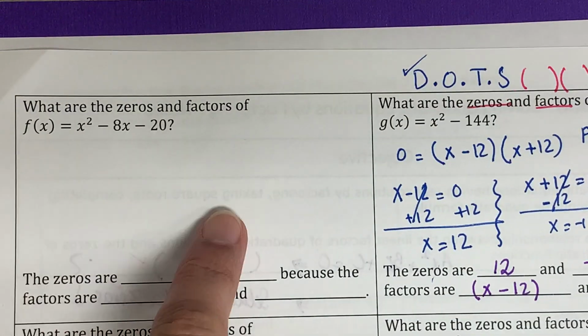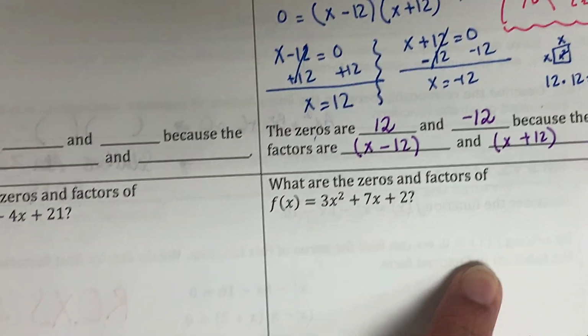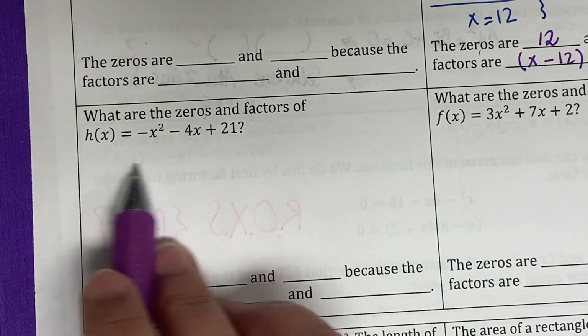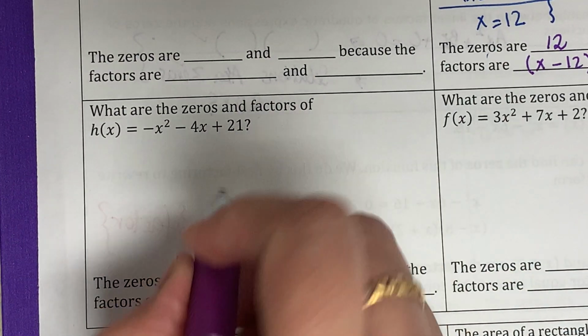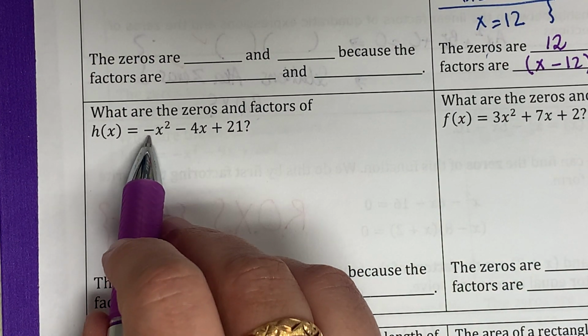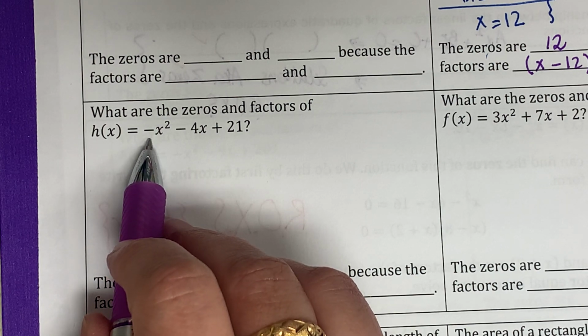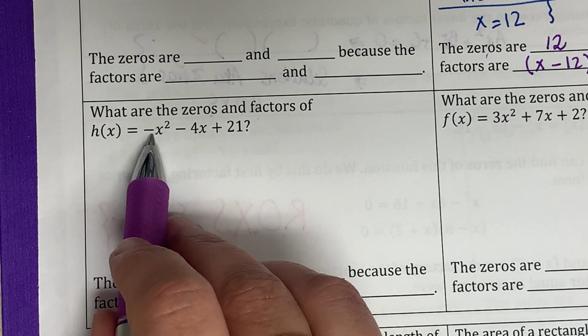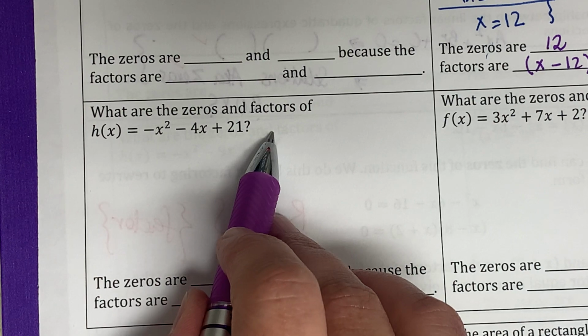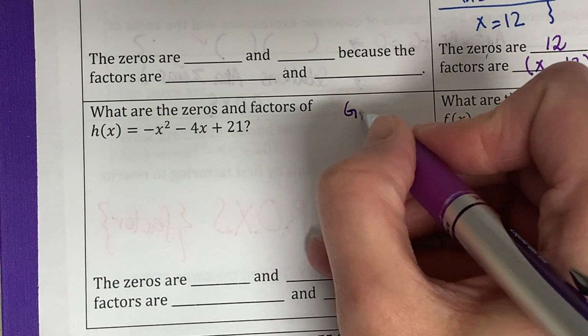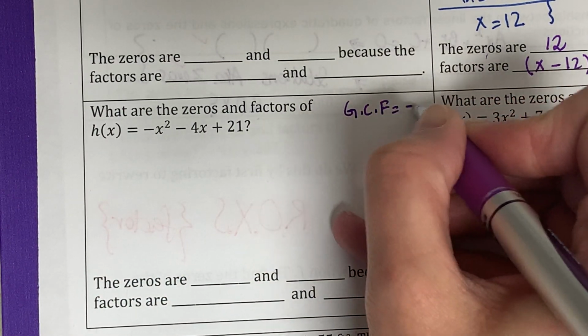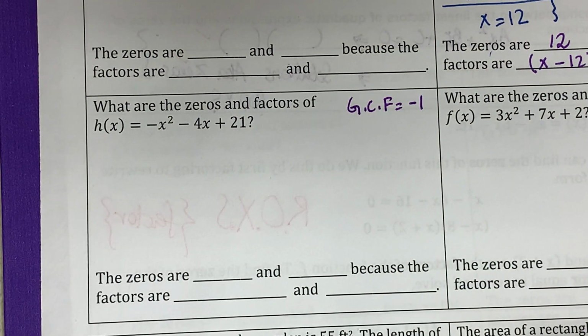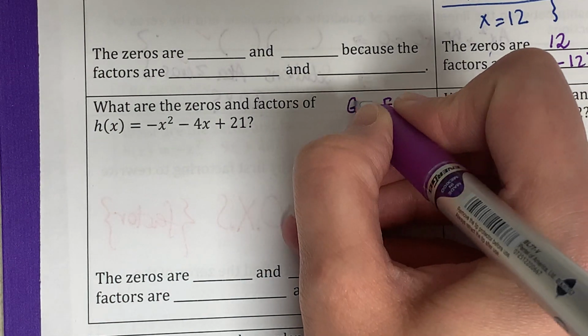This question you can do by yourself, use the X puzzle. This you can do by yourself, use the X puzzle. This I'm going to help you with because the a value is -1. So you never actually use a value as -1. I have to divide this whole thing by -1 or take a greatest common factor of -1. So I'm going to take the greatest common factor of -1.